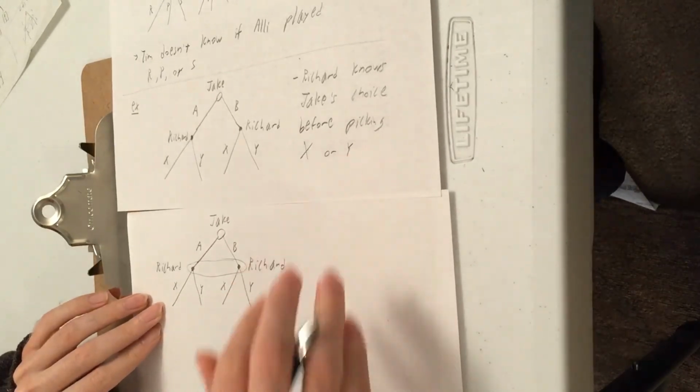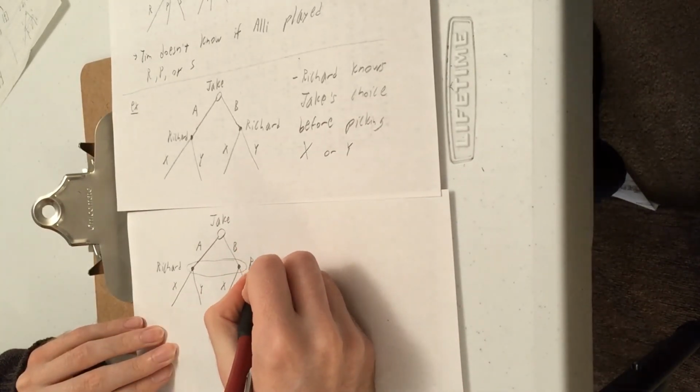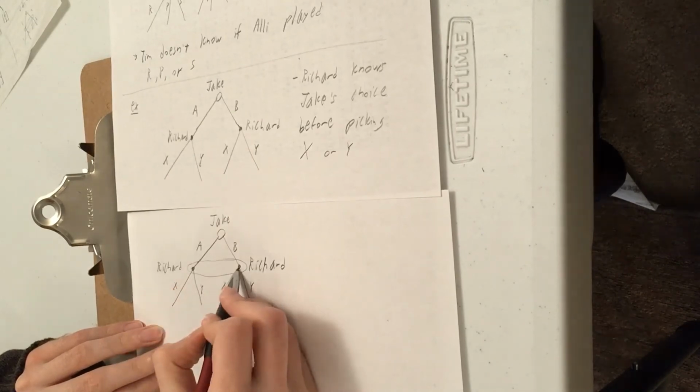So the game looks like this. Now Richard picks without knowing if he's here or if he's there.